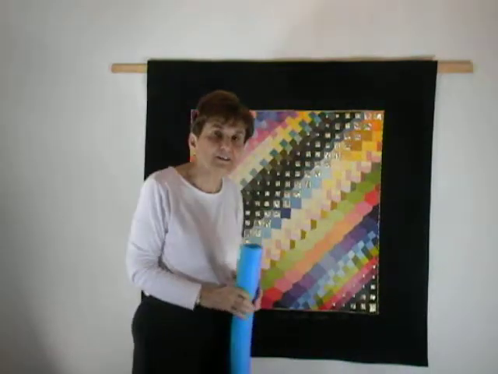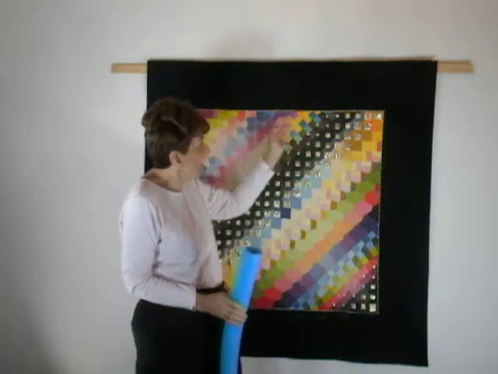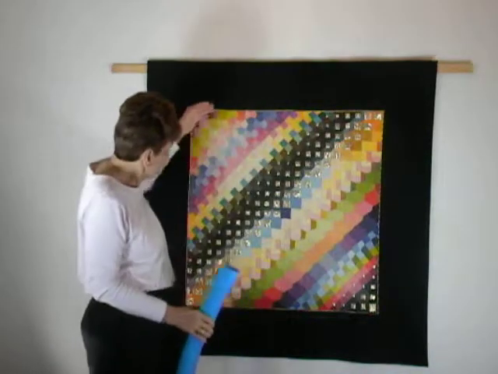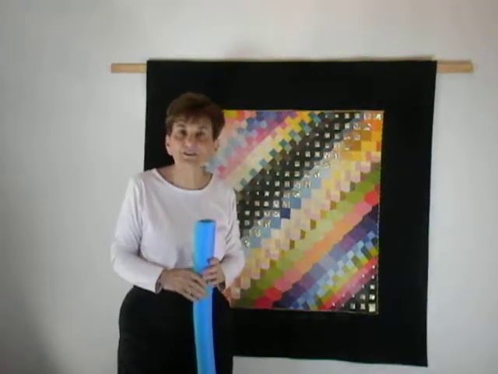I hope you've enjoyed this little tour of Tiled Torus with changing tiles here, and the morphing techniques that I did use in the quilt.